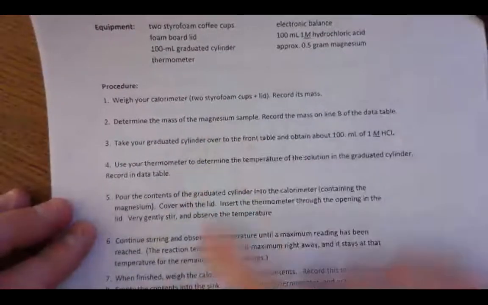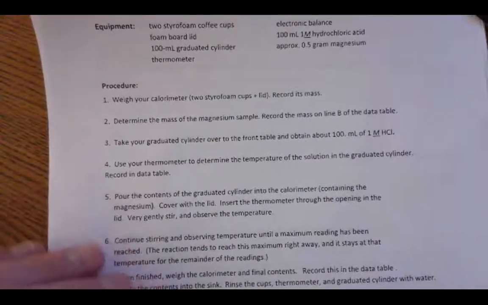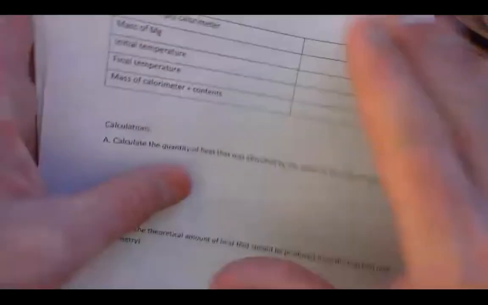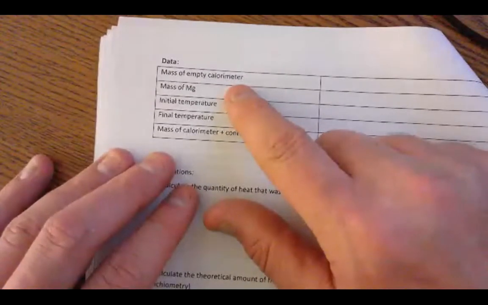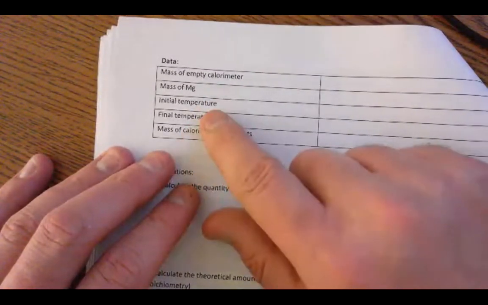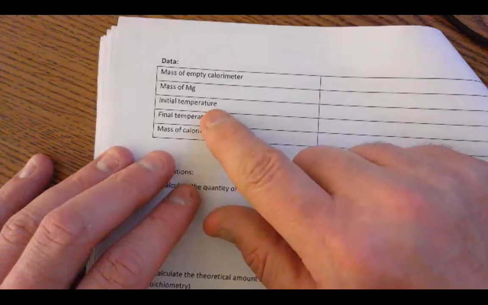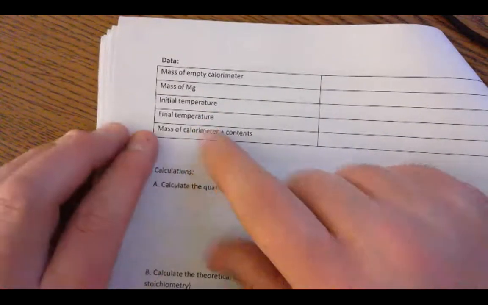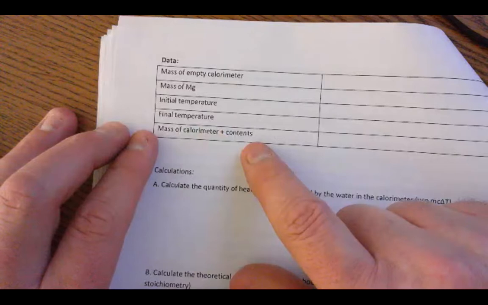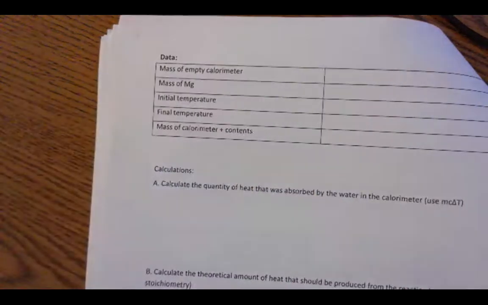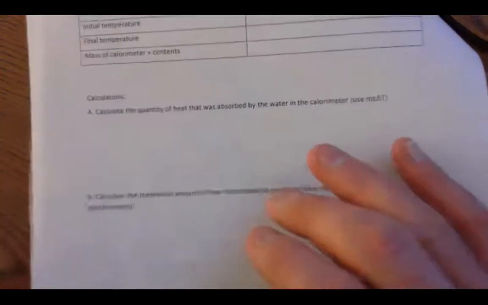Basically, you'll want to be very familiar with this procedure for when you come in so that it's a very easy transition so that you can get the mass of the empty calorimeter, the mass of the magnesium, the initial temperature of the HCl, the final temperature of the HCl, and then the mass of everything involved. Questions on that? No? All right, that's what I've got for today.